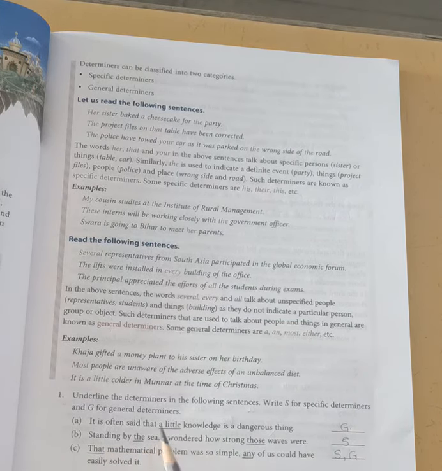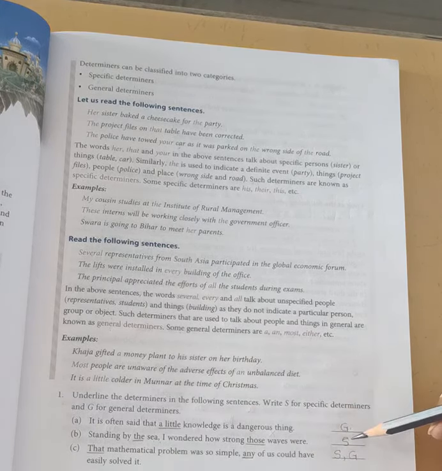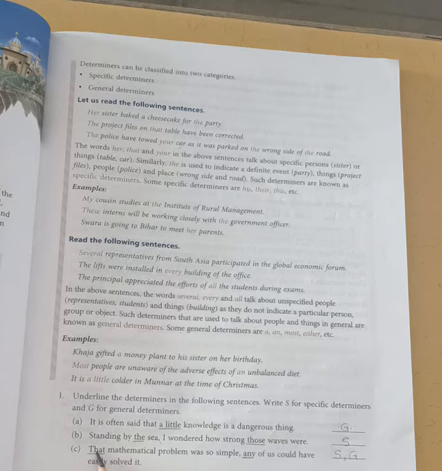Standing by the sea, I wondered how strong those waves were. The sea, those waves. Now both here we are talking about the specific thing. So it is a specific determiner and we will write here S. C. That mathematical problem was so simple, any of us could have easily solved it. That mathematical problem, we are talking about a particular thing here. So this is a specific determiner.